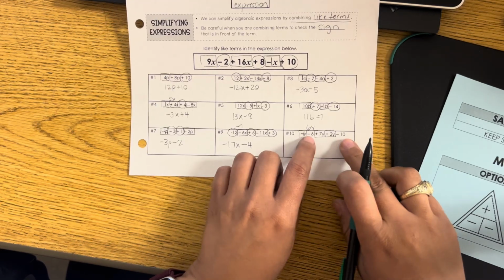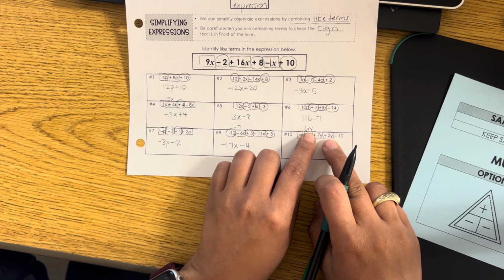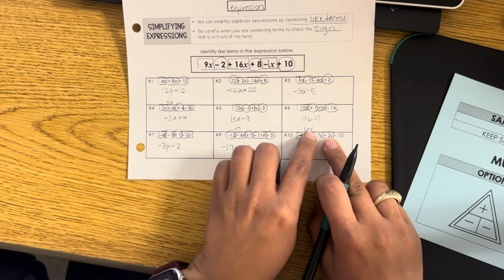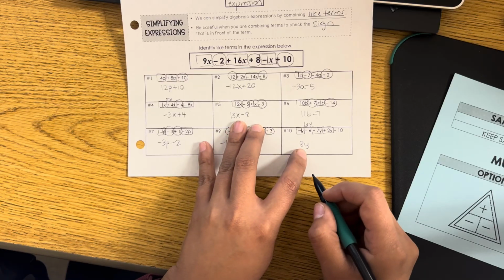Don't forget the y. Now I'm going to add that to 2y. Since 6y and 2y are both positive, that means I am actually going to add. So 6 plus 2 is 8, and it's going to stay positive, and don't forget the y.